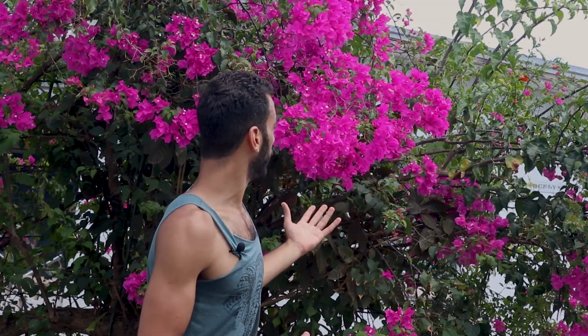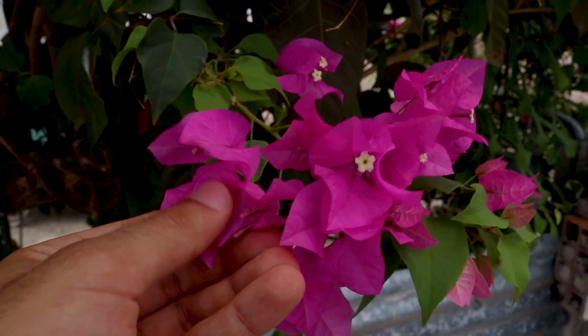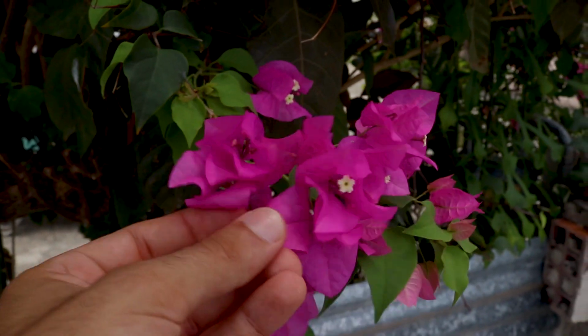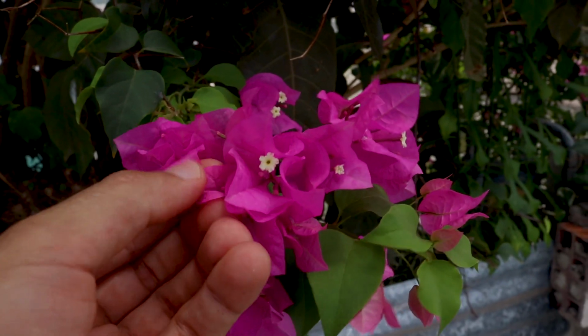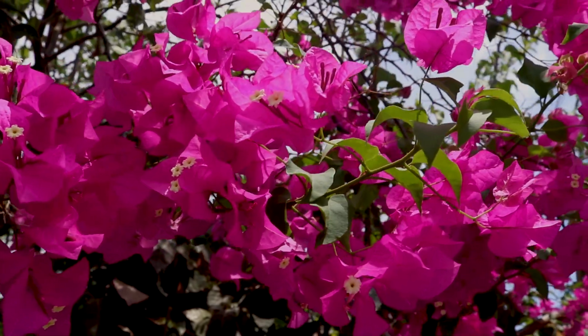Bougainvillea's flowers are very interesting because they're barely noticeable. You might think you can see a lot of flowers, but all of this inflorescence, all of this beautiful color is just the bracts, the sepal-like structures around the three usually waxy flowers right in the middle, which are quite delicate and in need of protection.